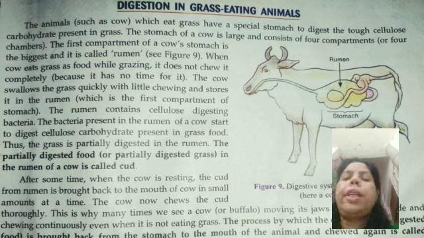What is the reason behind it? The cow does not chew it completely. The cow swallows the grass quickly with little chewing and stores it in the rumen. The rumen contains cellulose-digesting bacteria. The bacteria present in the rumen of a cow start digesting the cellulose carbohydrate present in the grass food. The partially digested food in the rumen of a cow is called cud.